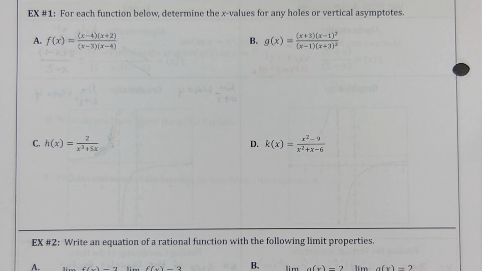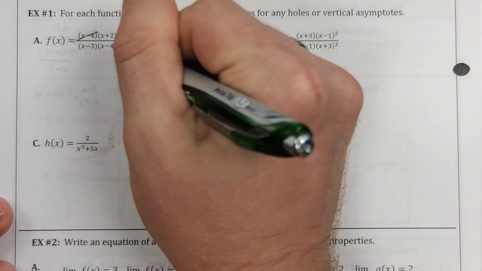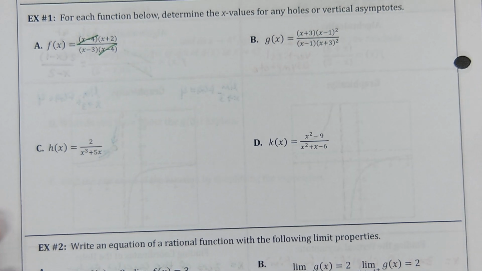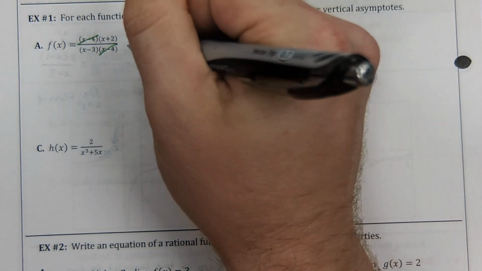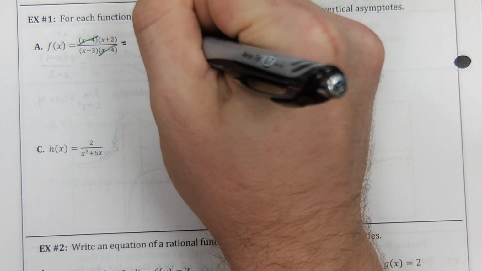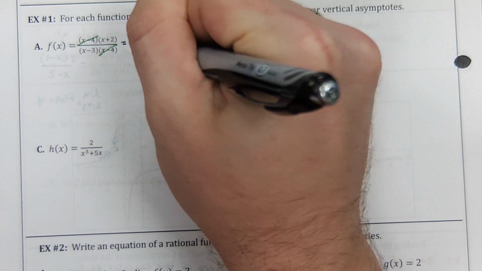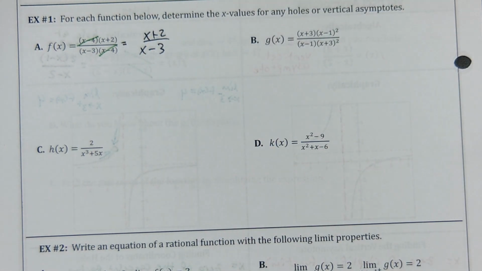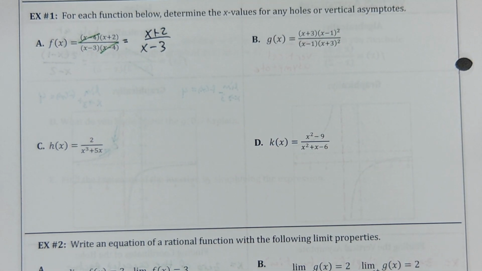Okay, well, luckily for us in part A, everything's factored. So let me grab a handy dandy pen here and notice that x minus 4 is on the top and the bottom, so it cancels out. My function will simplify to x plus 2 over x minus 3. Awesome. In green, you know what? Let me grab my red pen first.